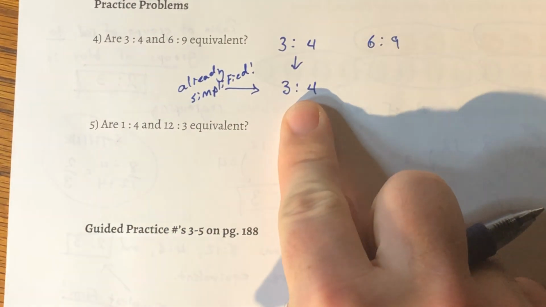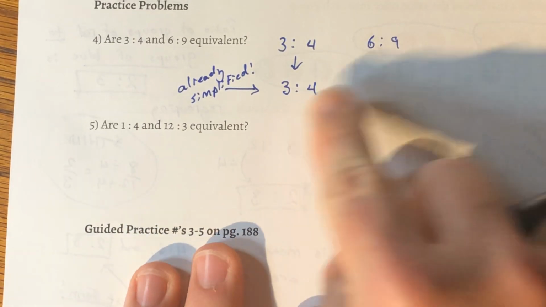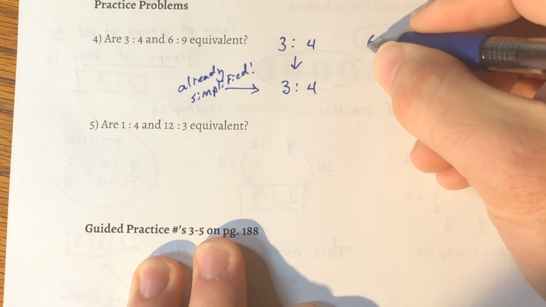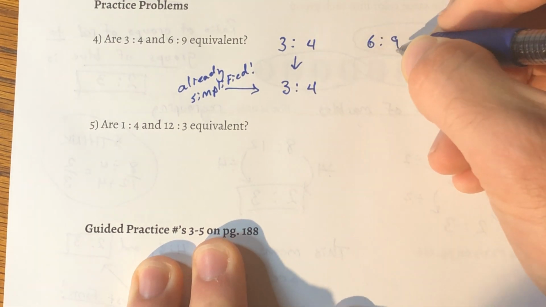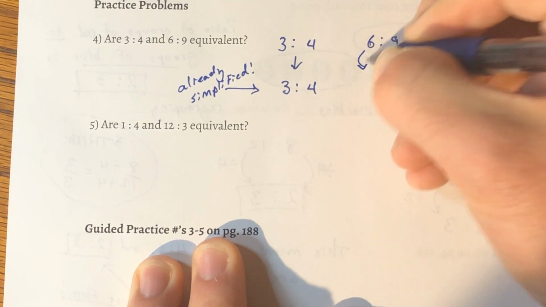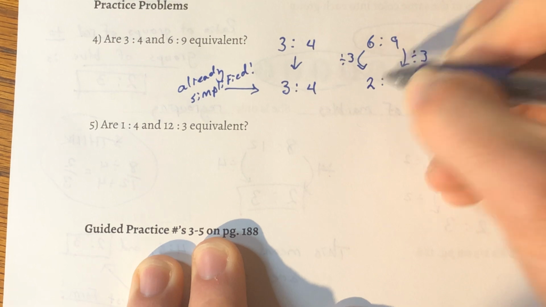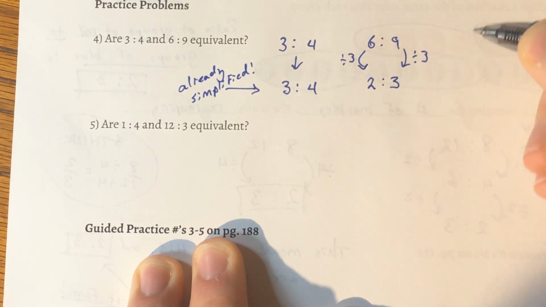So I write it right there. I'm basically showing that I know it's already simplified. Okay, 6 to 9. Do they have any common factors besides 1? Yes. You can divide by 3. So 6 divided by 3 is 2. 9 divided by 3 is 3.